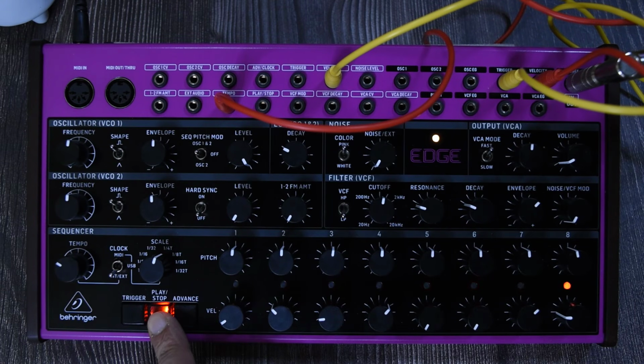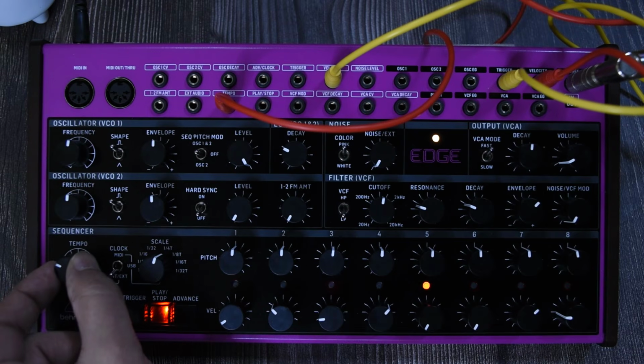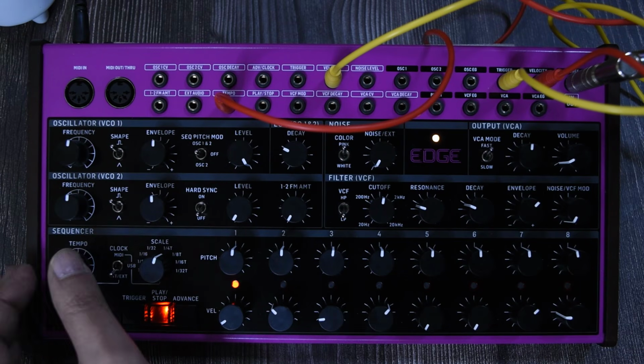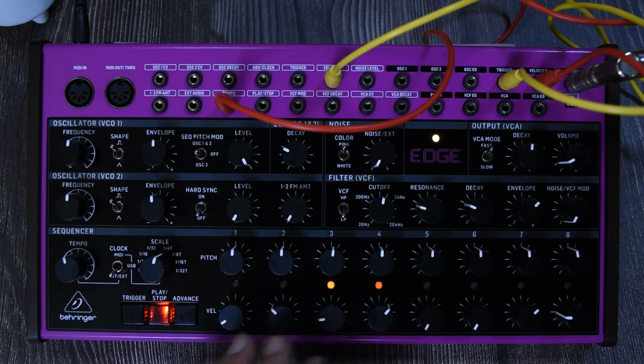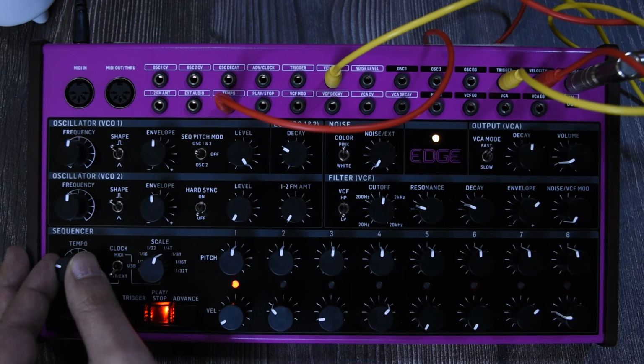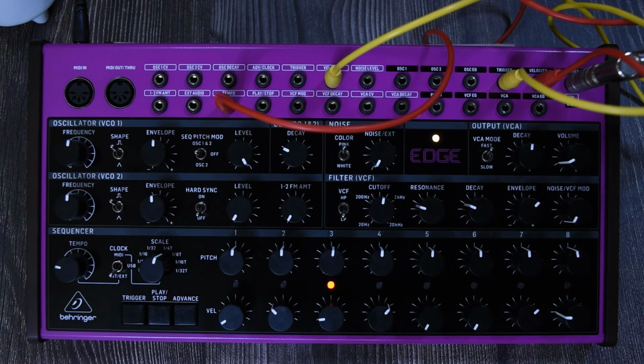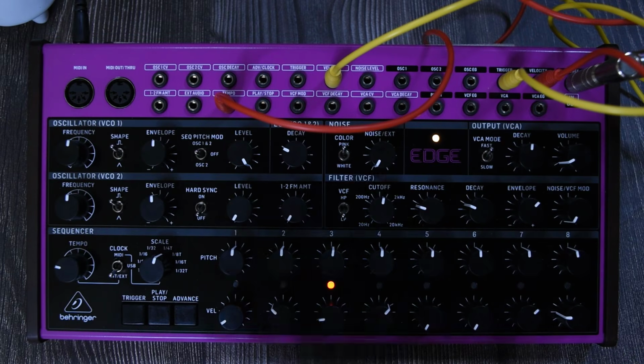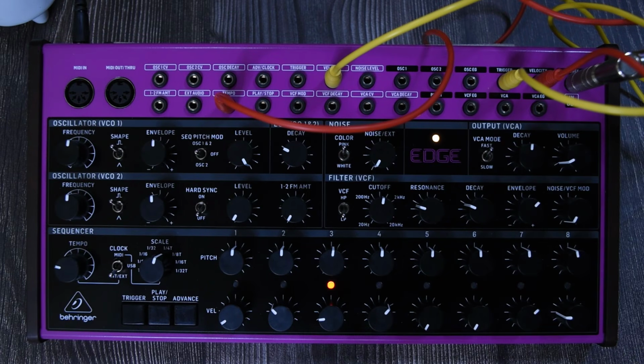Alright. Now still, the position of the tempo knob still matters. Right? If you're going super fast and then you change it right here, it's going to alter it. Okay, so we just pretty much covered all the ins and all the outs. You have a couple more to go.